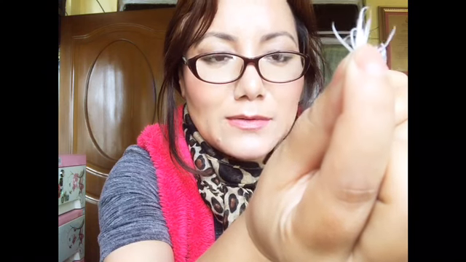This is the androecium, which is the male reproductive organ of the plant. Each individual part is known as a stamen. Now a stamen consists of two parts.